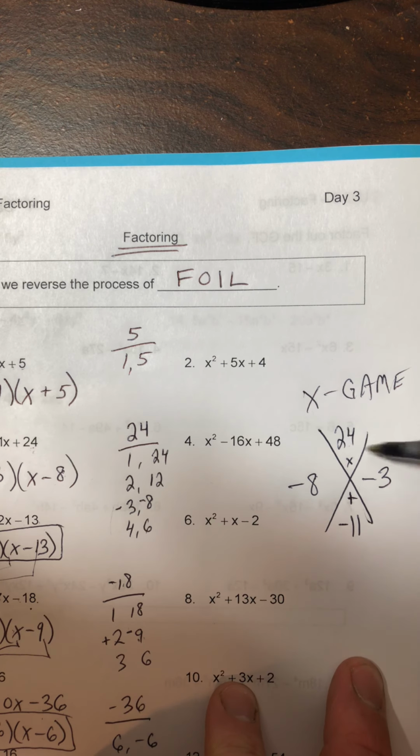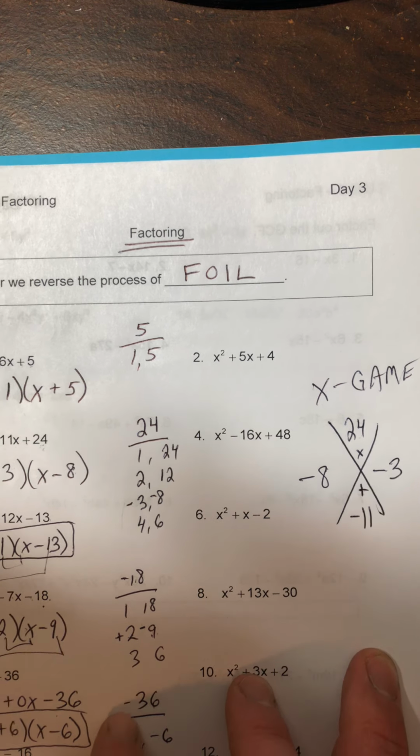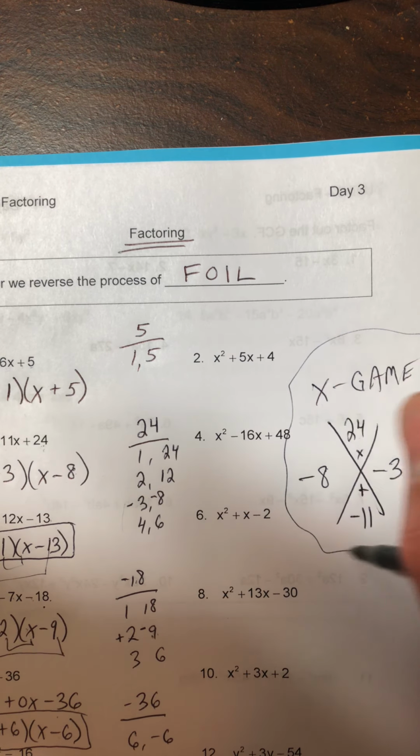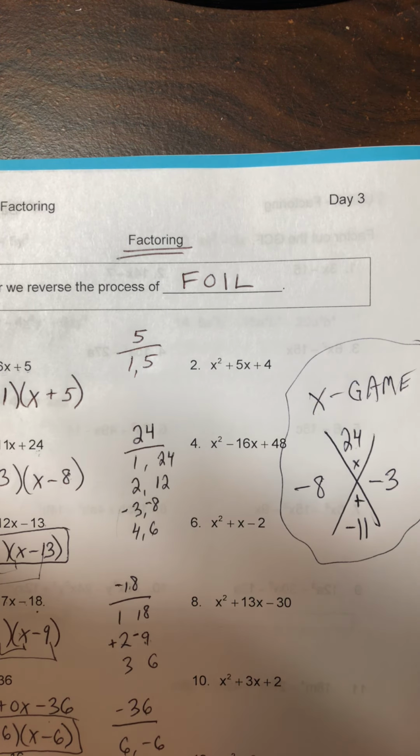Lots of it's mental math. If you don't have a calculator, it may be challenging. Don't be afraid to use your calculator. All right? Something to keep track of for Delta Math. Questions? Let me know.